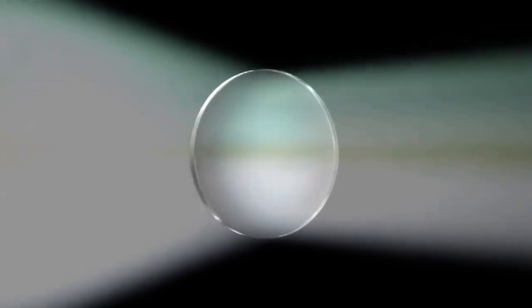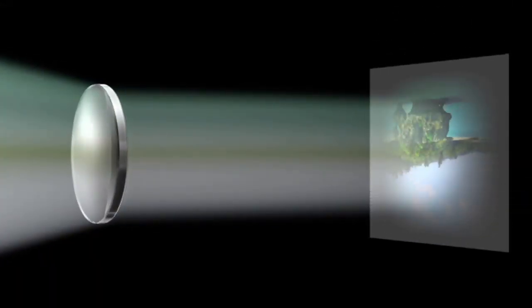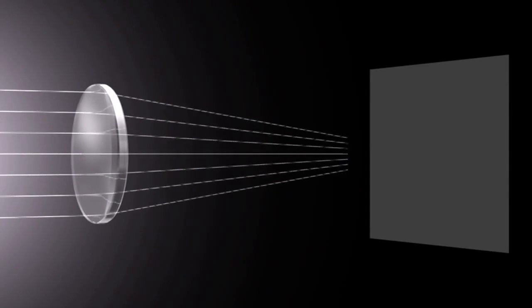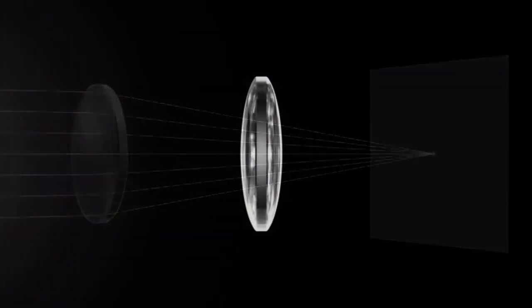A lens gathers light and projects it onto a screen. This is the fundamental principle of cameras that use lenses. Light that hits the lens's optic axis in a parallel line is refracted by a convex lens and brought together into a single point. This is the focal point.